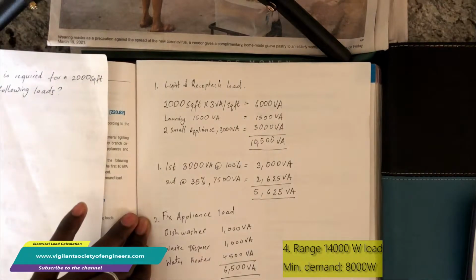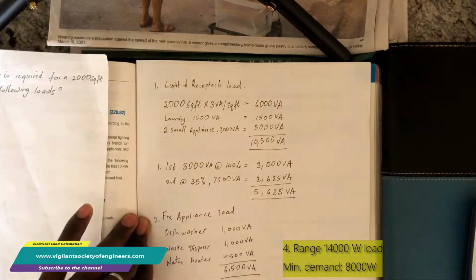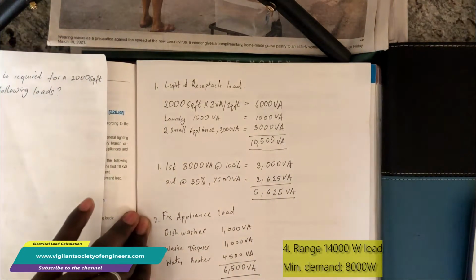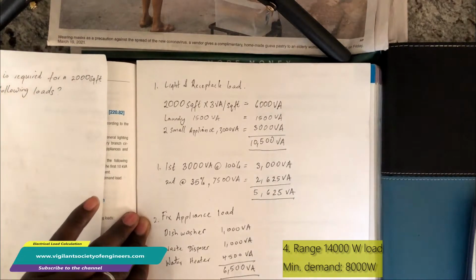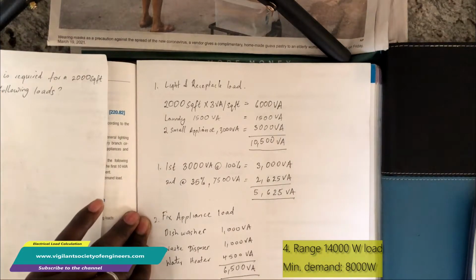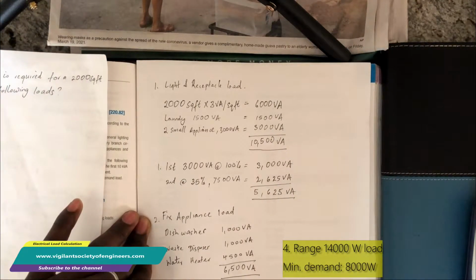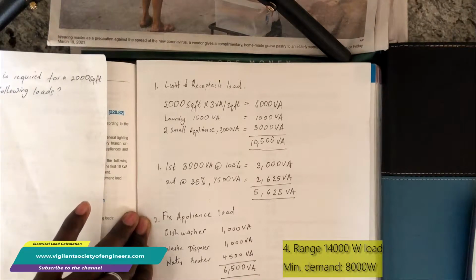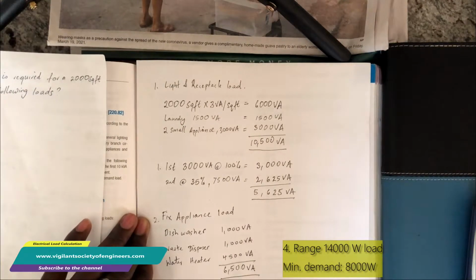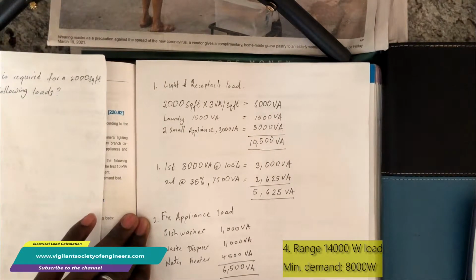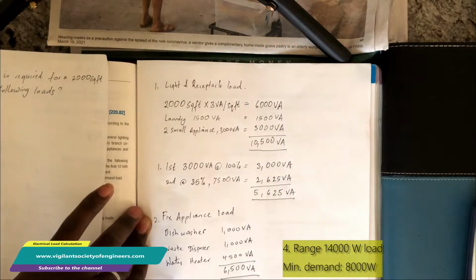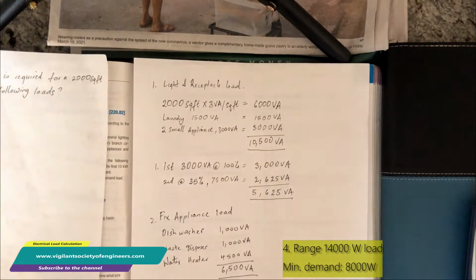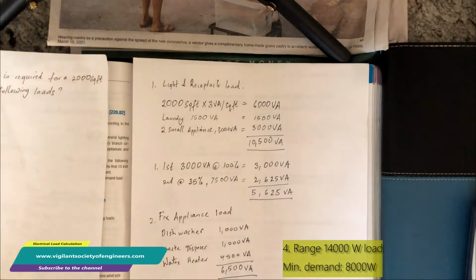A range is an electrical heating element, like an electric stove that you'd use for cooking purposes. The range load is 14,000 watt, but we still need to determine the range load in this question by its demand.